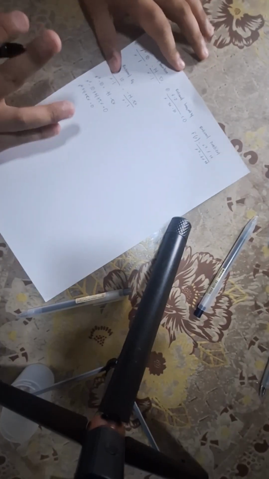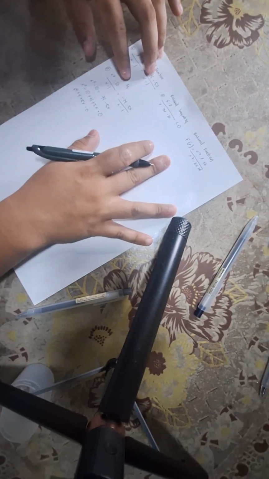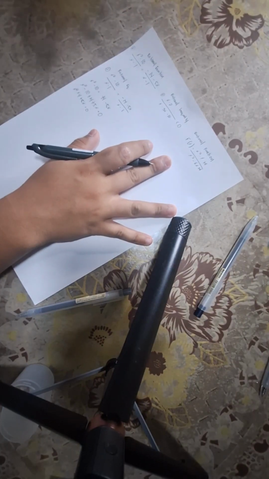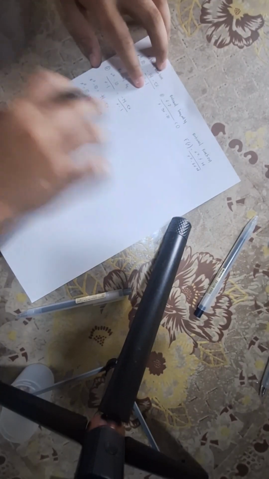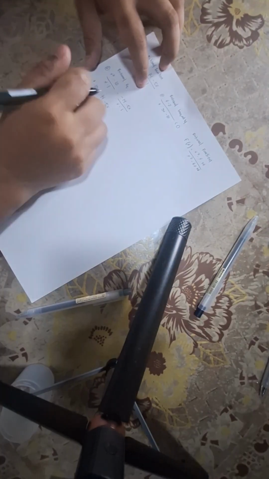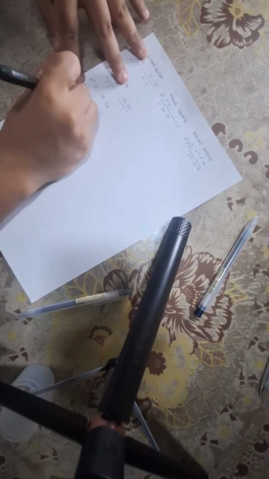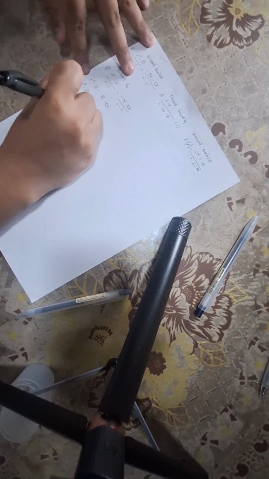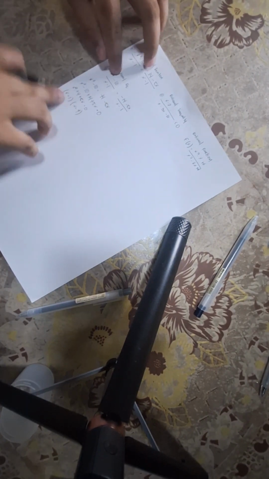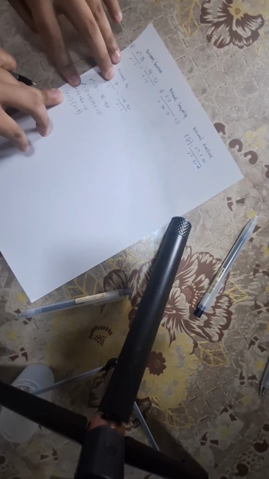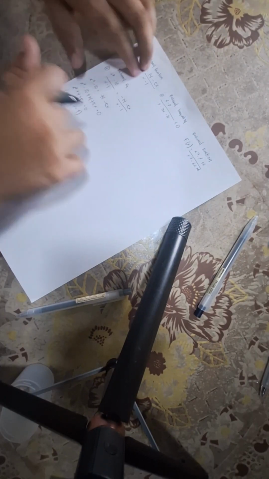Since we need to find their factors, we need to find two numbers that if multiplied would give 4, and if added would give 5, and that would be positive 1 and positive 4. If we multiply 4 times 1, we would get 4, and if we add them up, 1 plus 4, we would get 5.